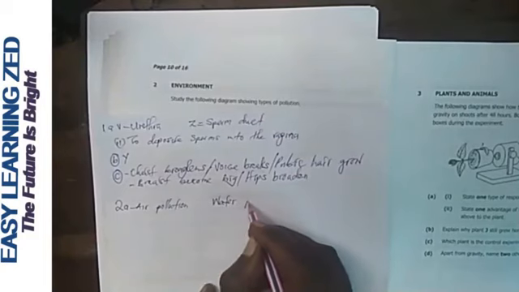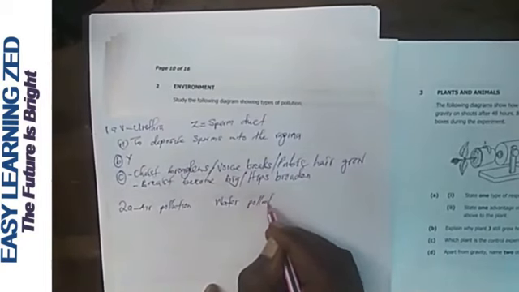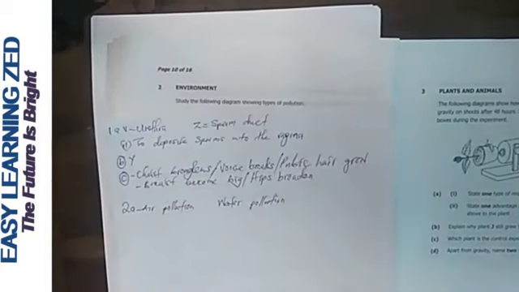Water pollution will also be caused by the whole setup of the things that are here. There will also be water pollution. Okay, question B, which is: suggest 2 effects that are likely to be caused by the acid rain.